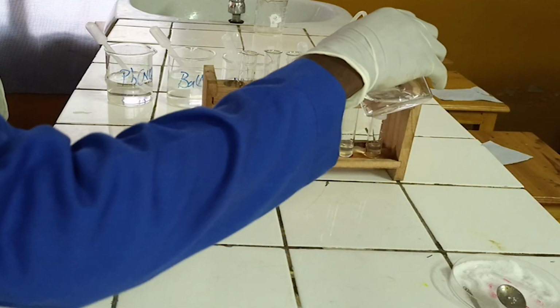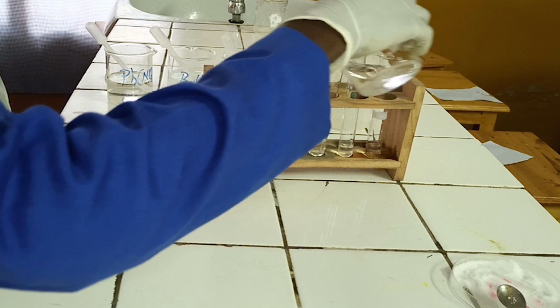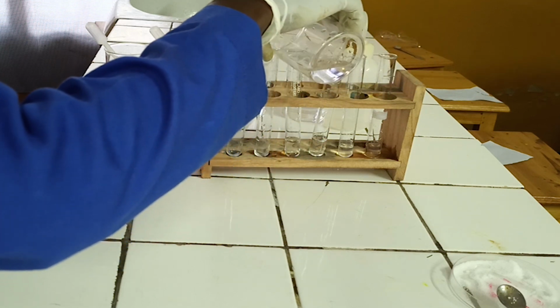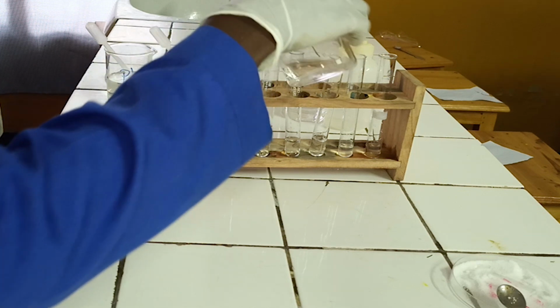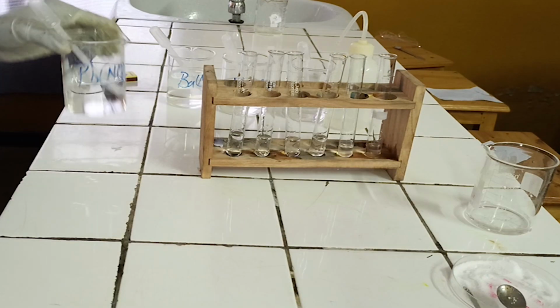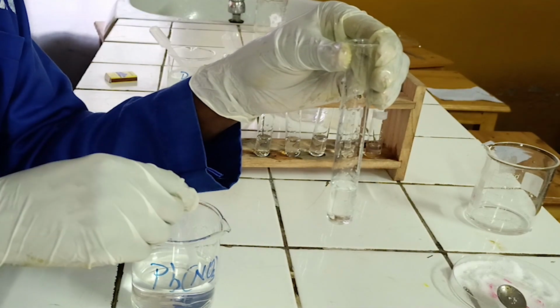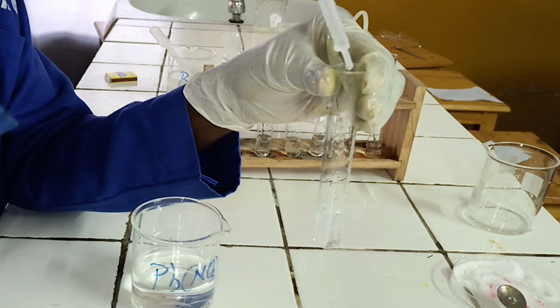Second step, divide the solution into test tubes, pour around 5 ml in each test tube. To the first test tube, add a few drops of lead nitrate solution followed by diluted nitric acid.